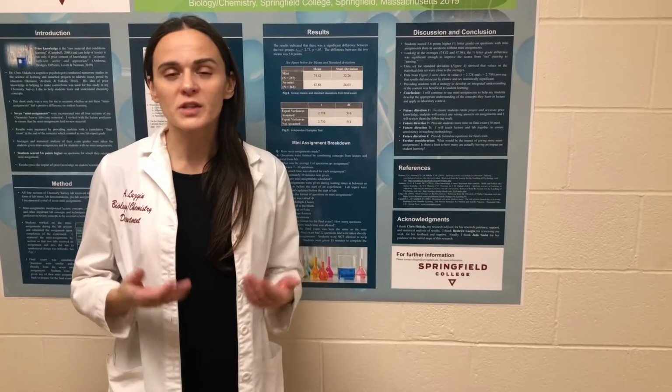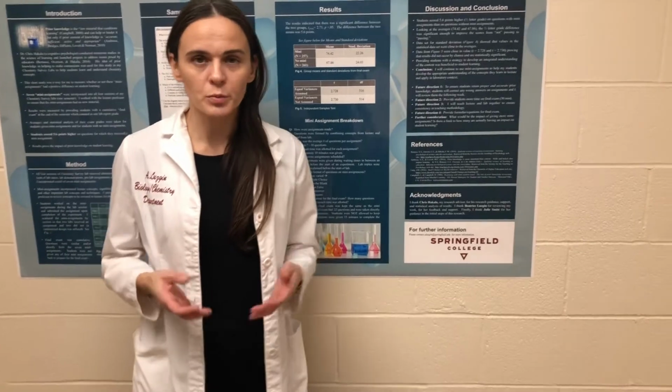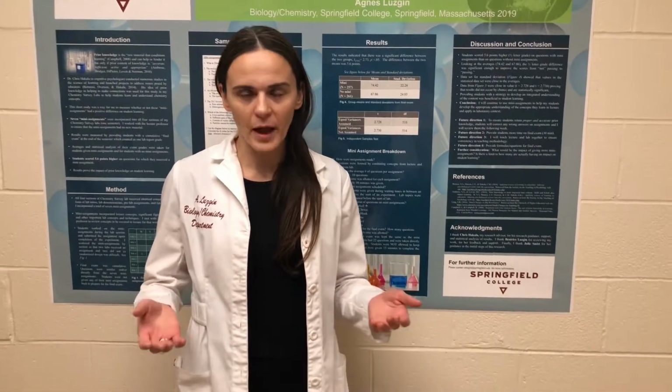So this week's experiment is aspirin synthesis and analysis. What you're going to observe now are the two main parts of the reaction. The first one is the synthesis of aspirin. So I'm going to prepare or synthesize aspirin in the lab.